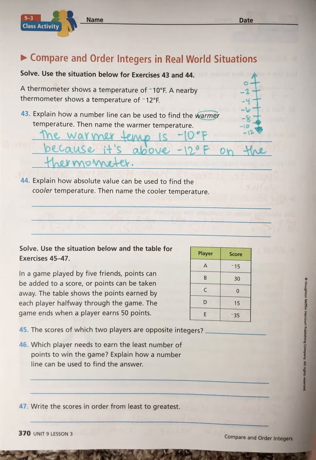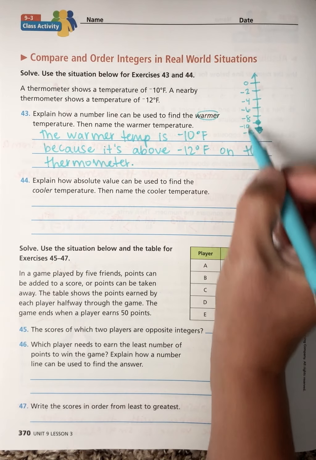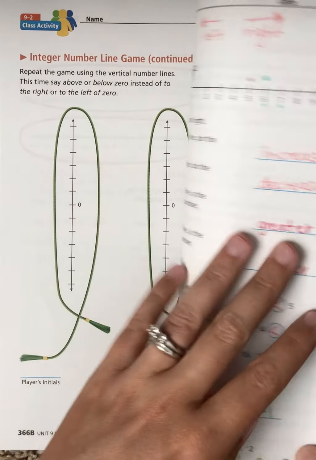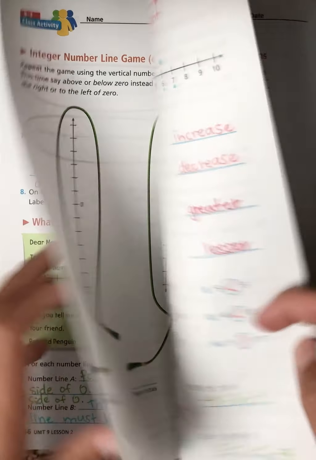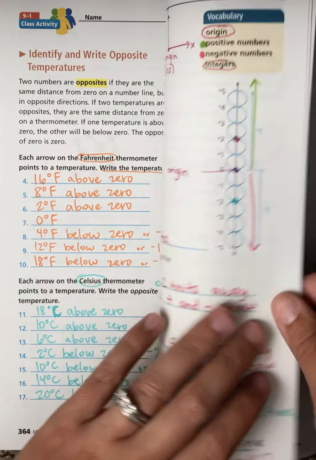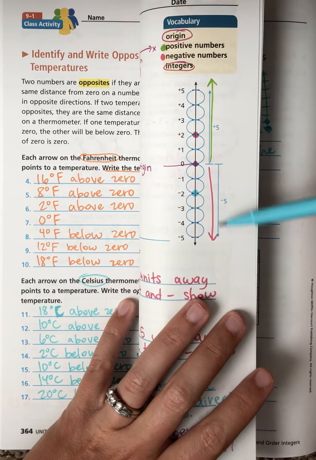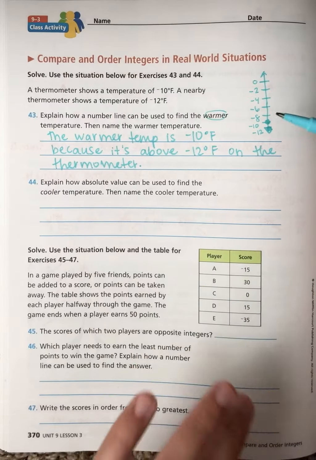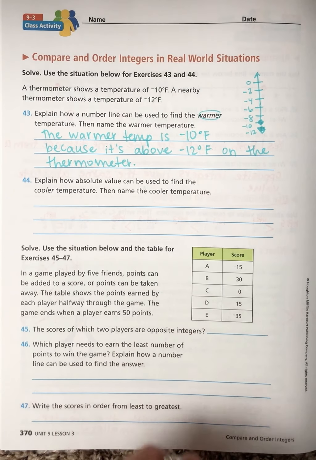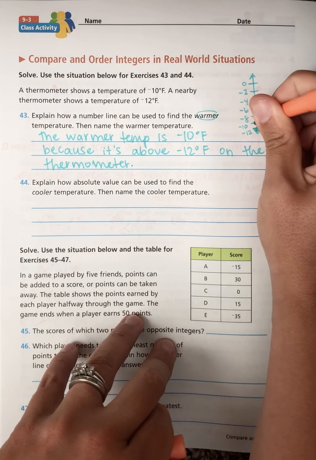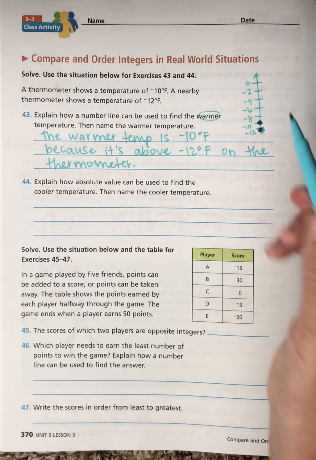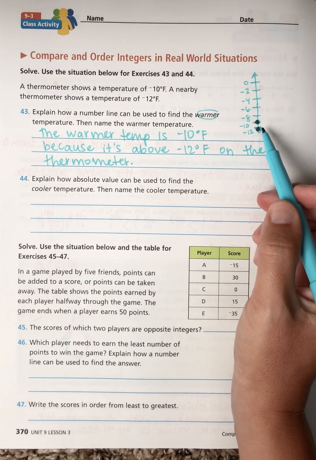Right? And usually a thermometer is a vertical one. That's why I chose this. And on a vertical one, we learned on our first page that, actually, it was in our last lesson, we learned that on a vertical one, as you go up, they get bigger. As you go down, they get smaller, right? So if we have on our line, we have negative 10 versus negative 12. Negative 10 is warmer because it is bigger.